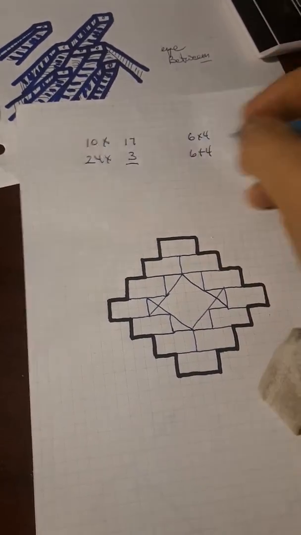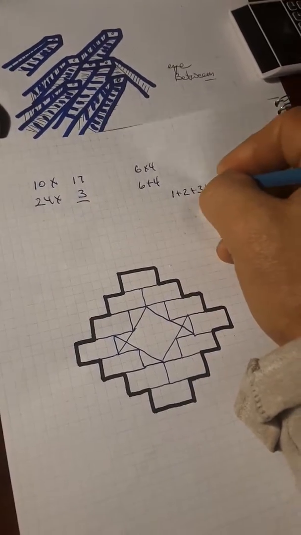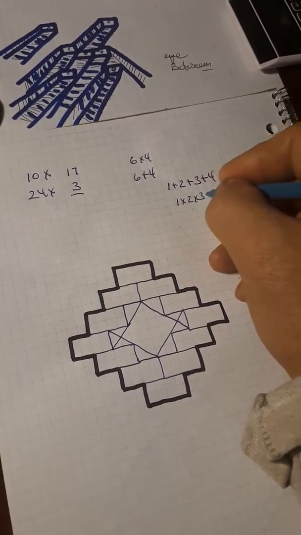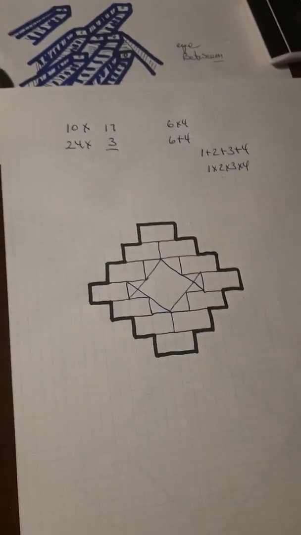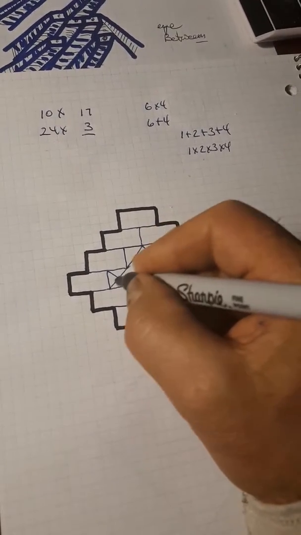And 1 plus 2 plus 3 plus 4, or 1 times 2 times 3 times 4. Now you don't need 1 because 1 is a primary, right? It's the primary of all. So now, what are we going to do next?